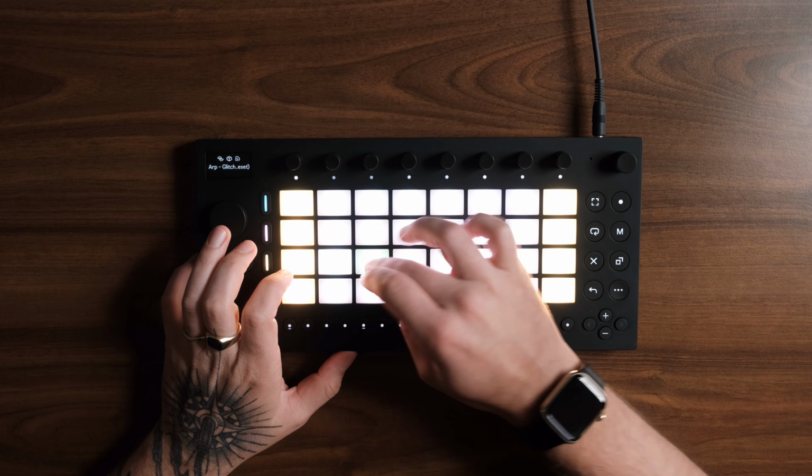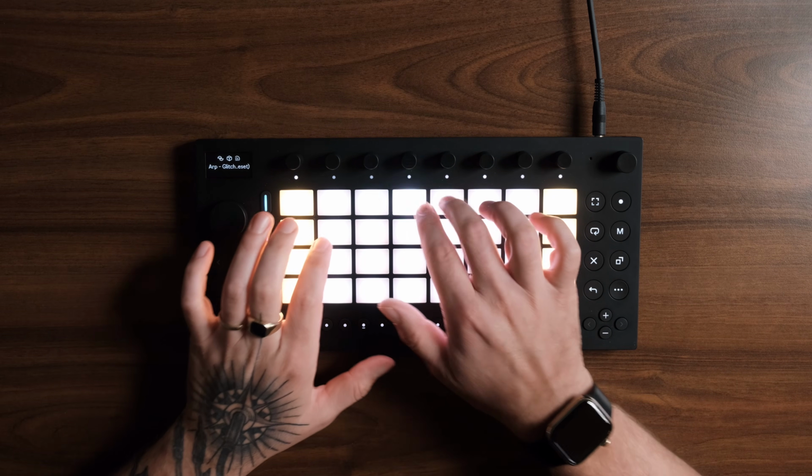Okay, let's move on to the melodic track, which sounds like this. I really like this sound. It's actually an ARP that I crafted myself. It's called ARP Glitchy. It's from my upcoming SOUNDPACK.